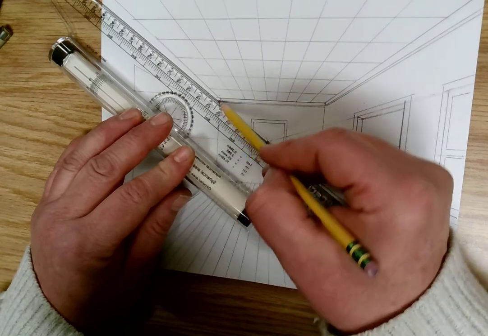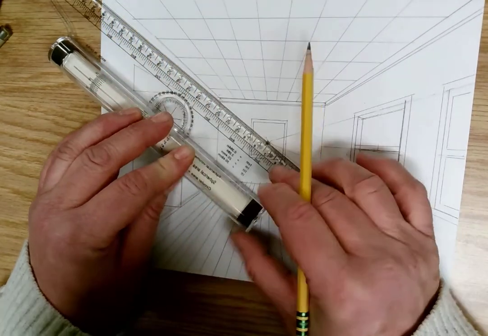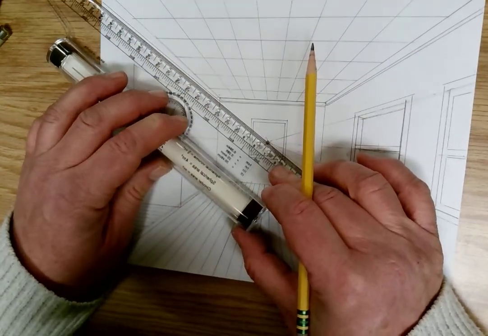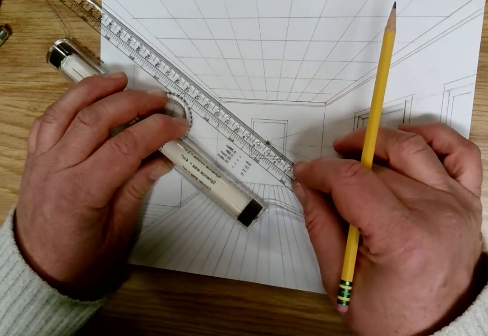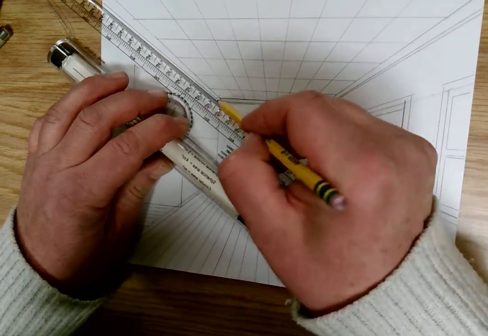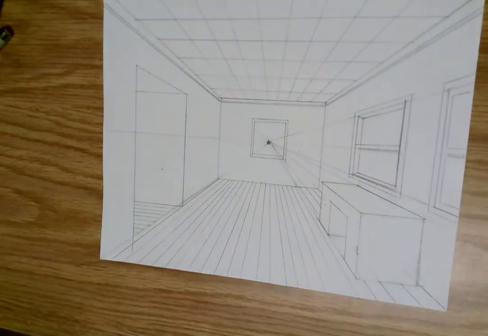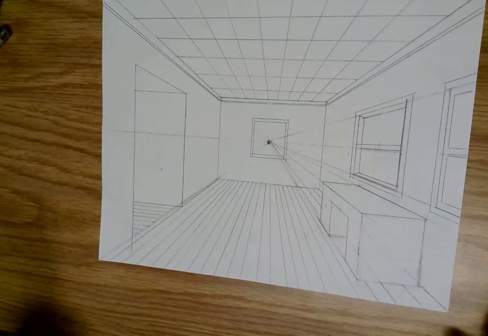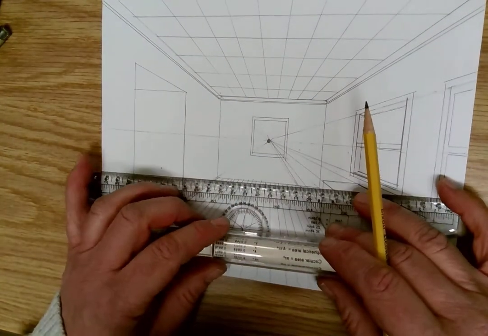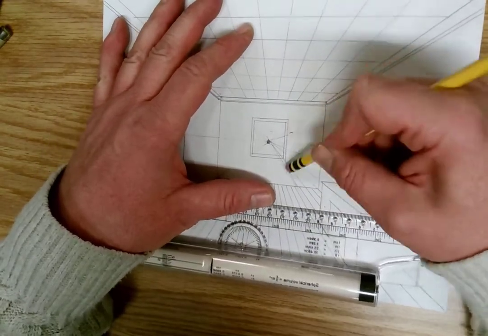Here I'm adding the trim on this side. I'm going to do it to the floor as well. Let me erase some of these.